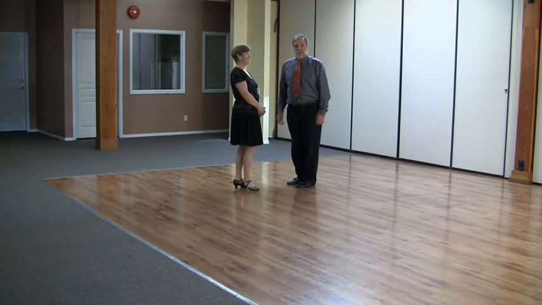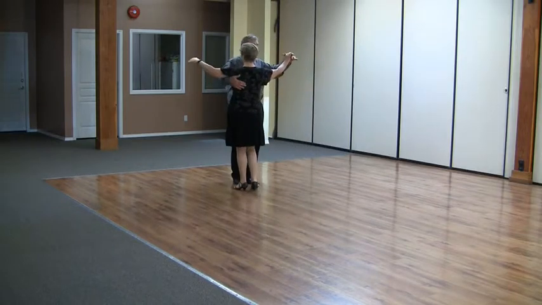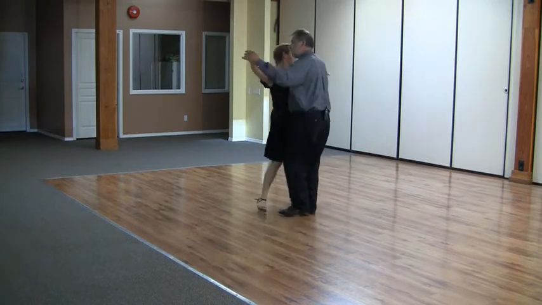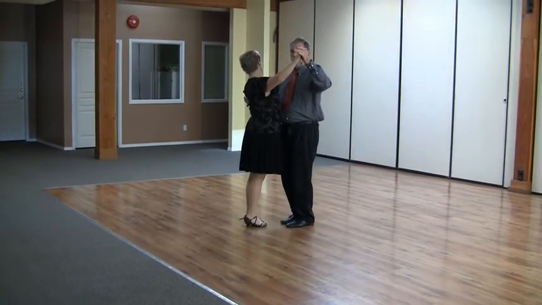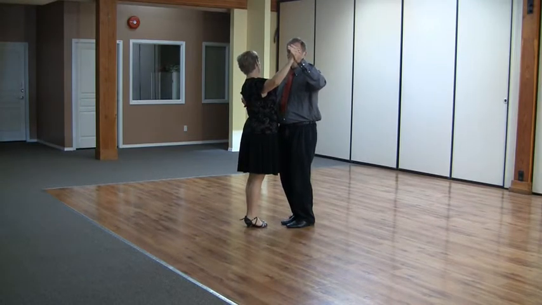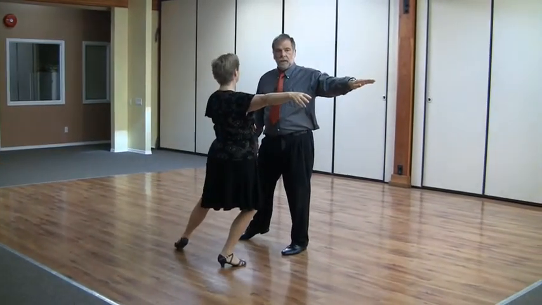Our final routine in waltz starts with 2 left turns facing line of dance, which takes us to closed position wall. Here we're going to do a roll 2, and on step 3 we're going to be lunging to the side and extending our arms. 1, 2, lunge. Our trail feet are free.